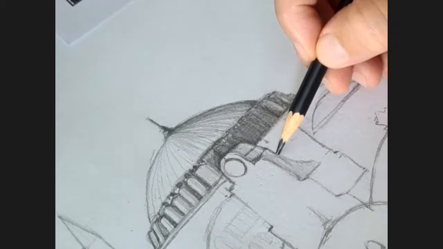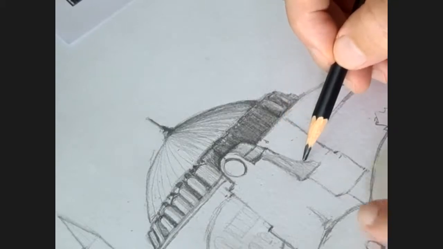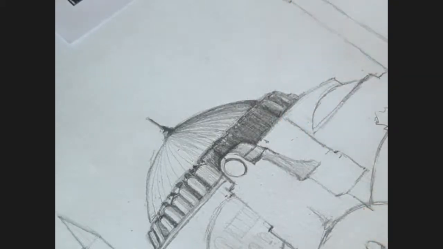And there's also a wall here. This wall coming down, 1, 2, 3.